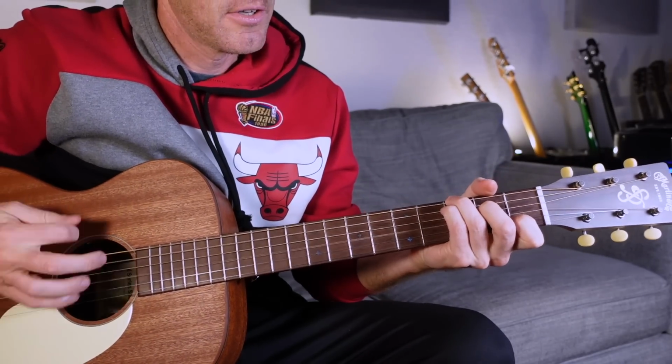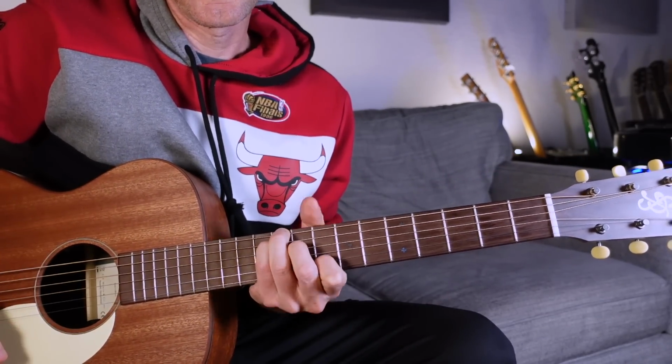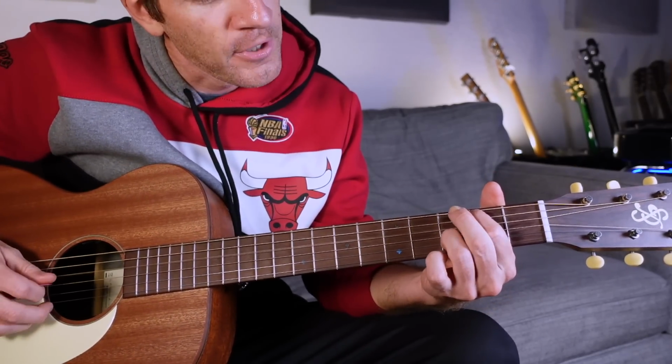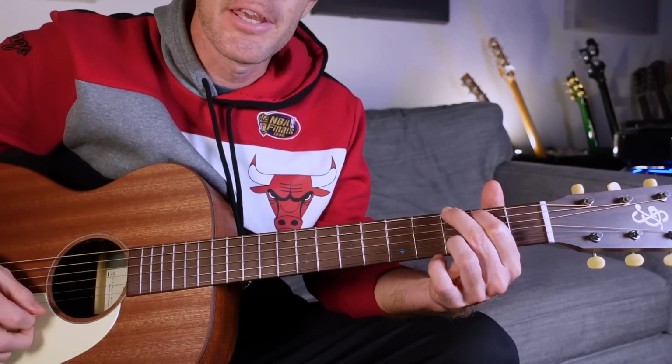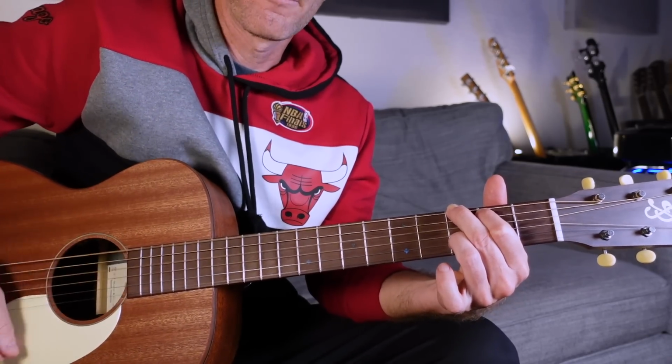Now, you know, we could still do the same thing. We could do C, D, and play the D major there, and G using that same shape, but now let's use a different shape. Let's use the G major shape like this. 3, E, 2, A, open D, open G, 3, B, and then optionally if you want to get that high E string on top.